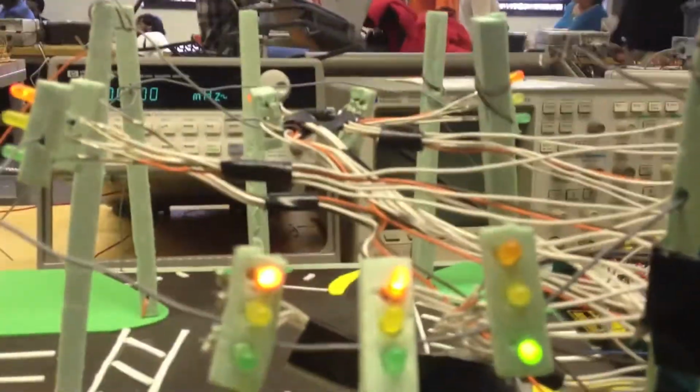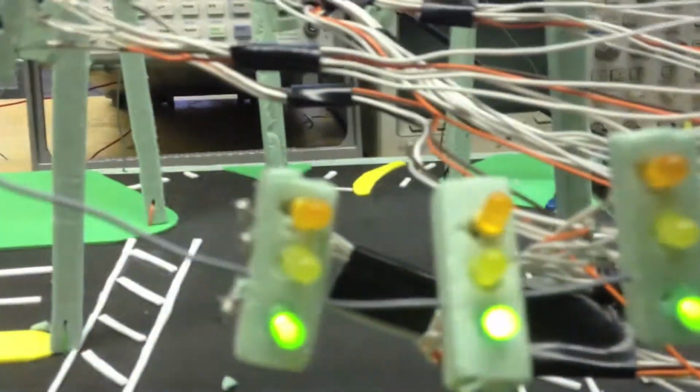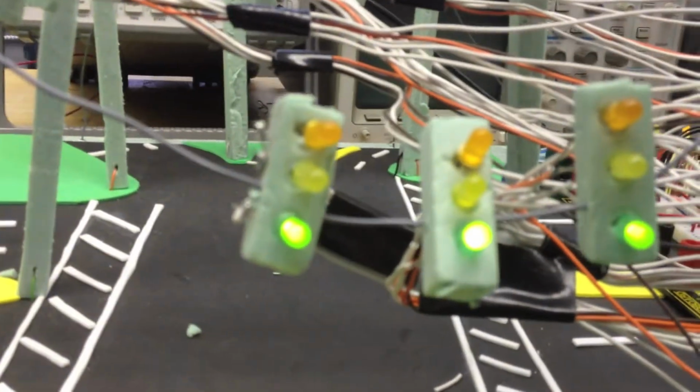Here's where it starts. The second one, left turn is on, and the other one is on, and still on there. And next state, this light becomes yellow, and all 3 are green.